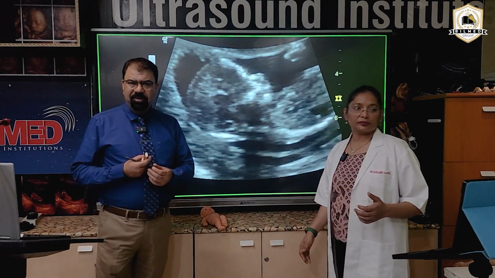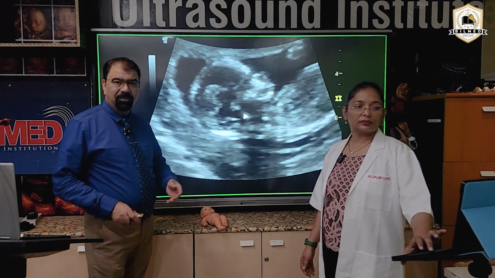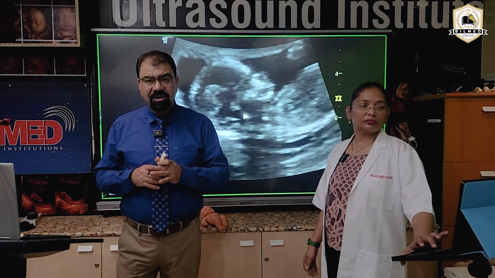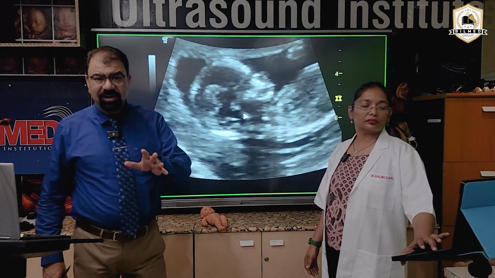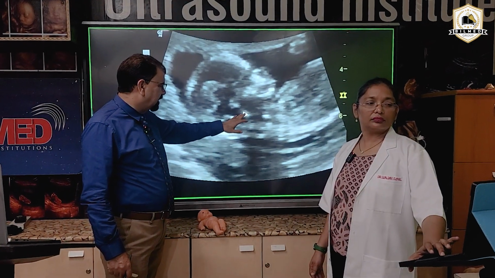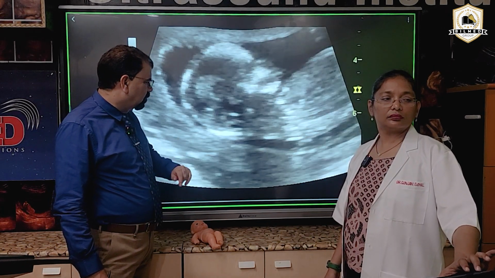Why is this important? Because in spina bifida, I will not be able to see an intracranial translucency. This ICT, this fourth ventricle, will be obliterated. So this is why we look at the intracranial translucency. We will take it in detail. So first, we are giving a small teaser over here.